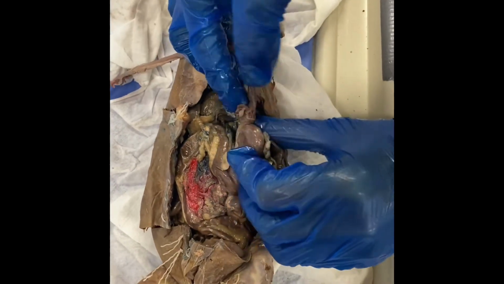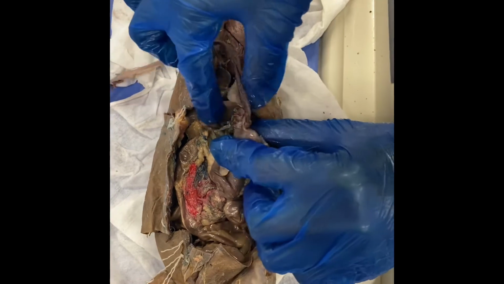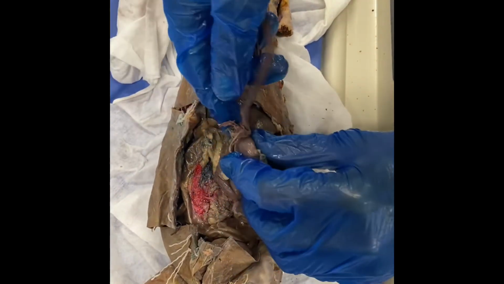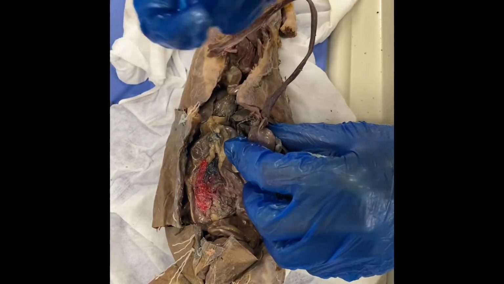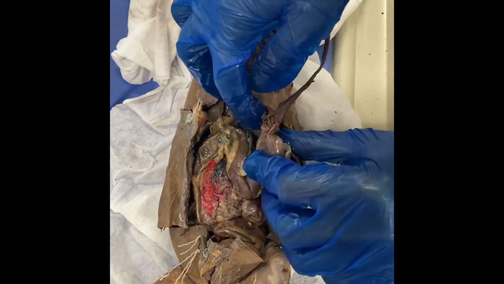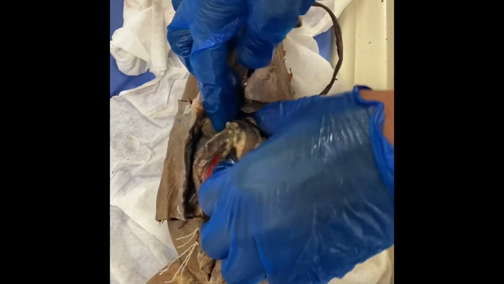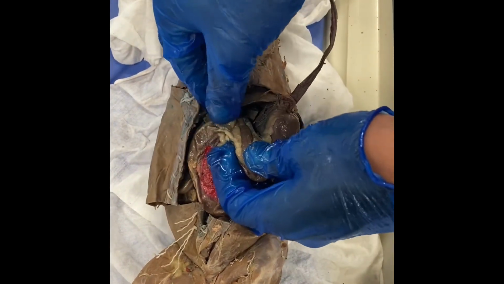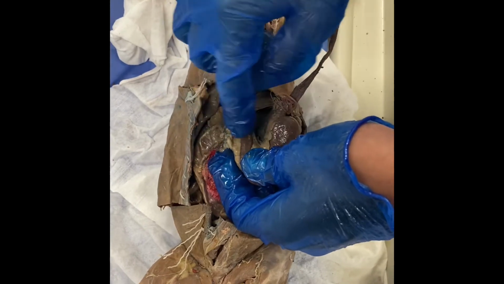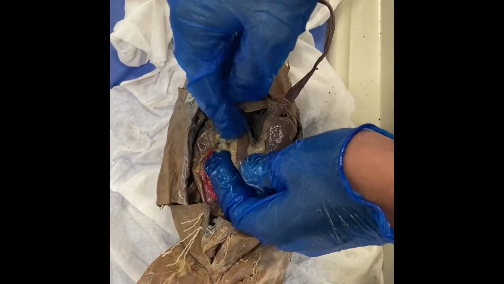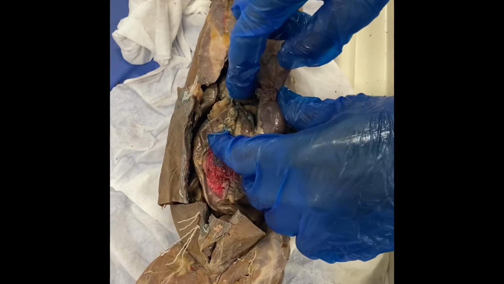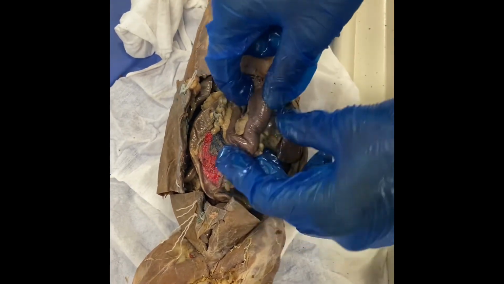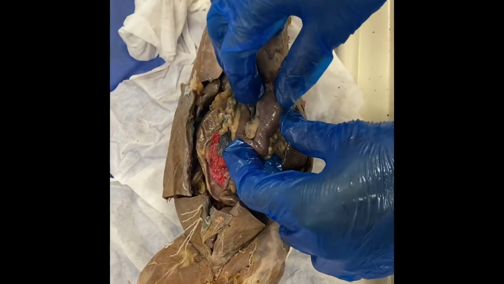So this is the esophagus right here, and it's going to run into the stomach, which is right here. Right here we have the cardiac sphincter. It sits between the esophagus and the stomach and prevents food from going up the esophagus. Then we have the pyloric sphincter, which is going to be connecting the stomach to the duodenum, which is part of the small intestine, and it prevents food from going from the small intestine back into the stomach. We have the gastric rugae, which is inside of the stomach, and it helps the stomach expand.